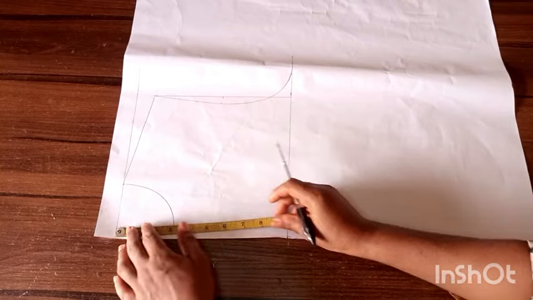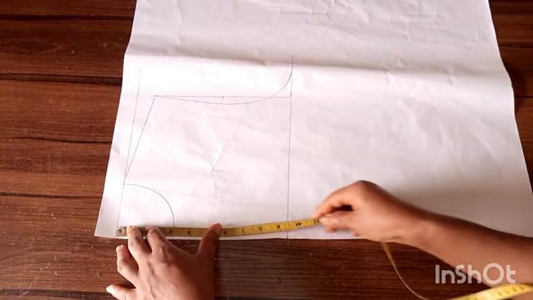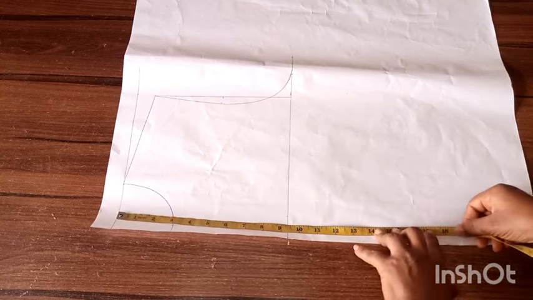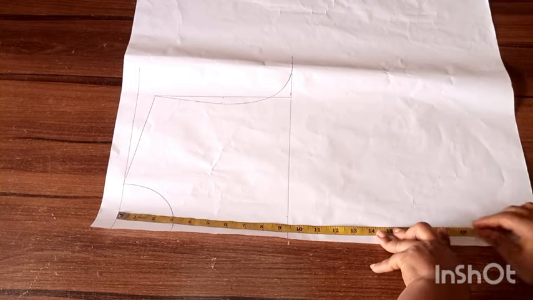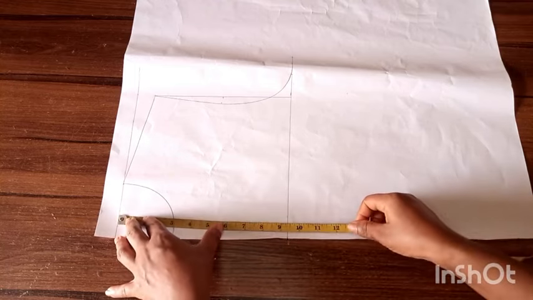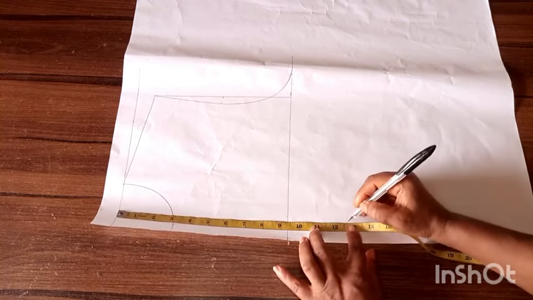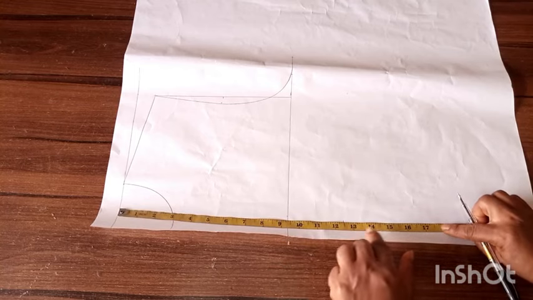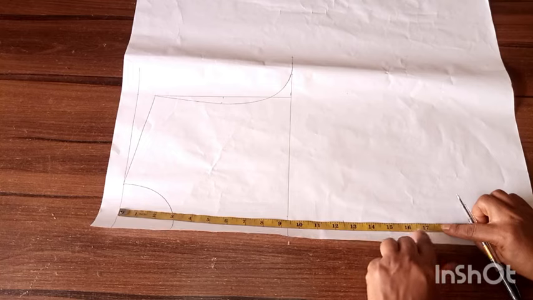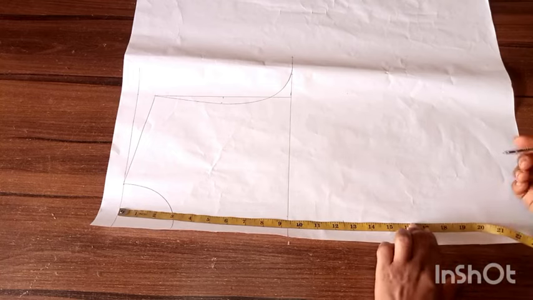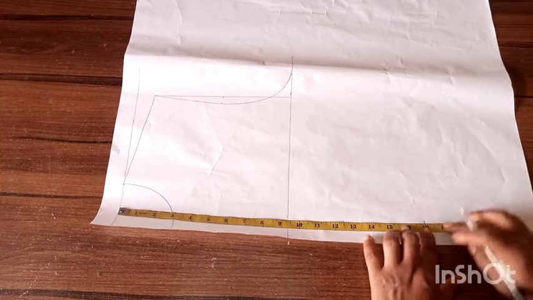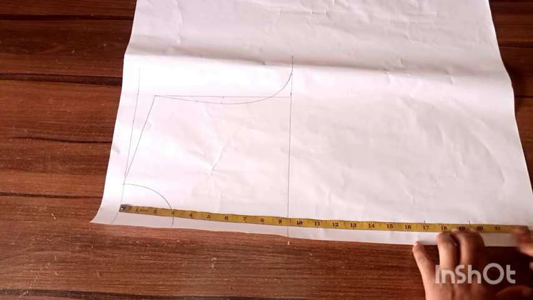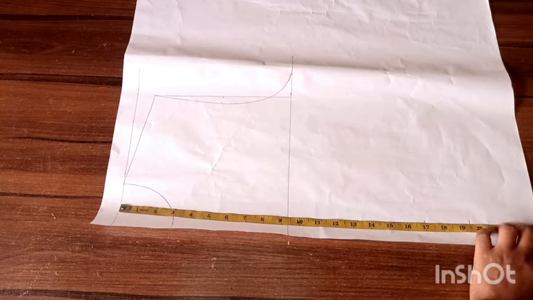So now, going back to my shoulder line, I will measure my bust point, the under bust, the half length, and the blouse length. So now my bust point there is 12 inches, and my under bust is 17 inches. So marking this point, I will later use my ruler and draw horizontal lines at this point.